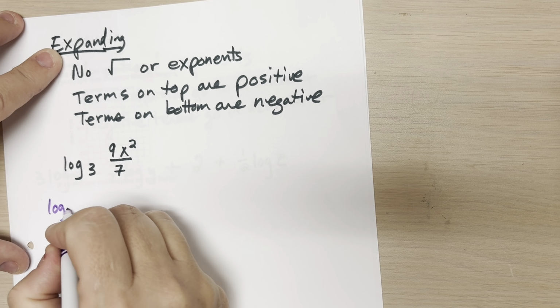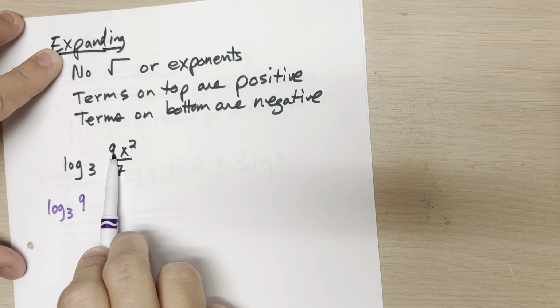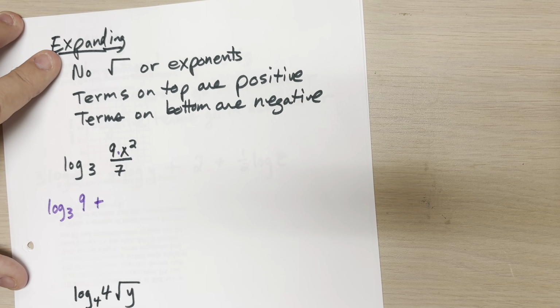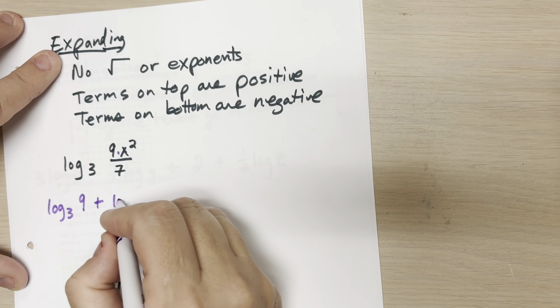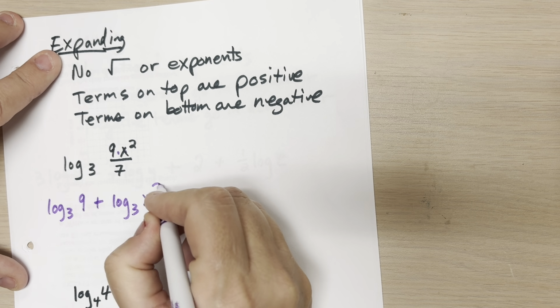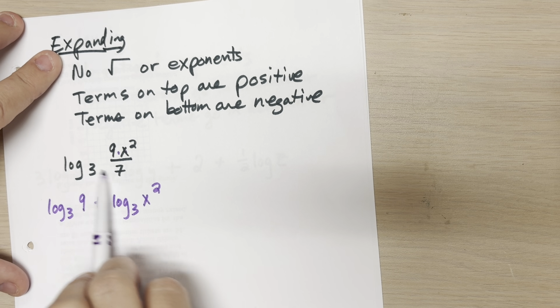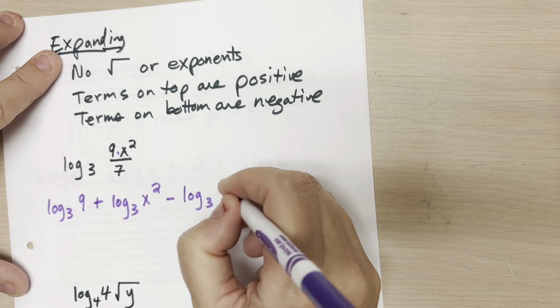So we have log base 3 of 9. It's on top, the term is positive. The next factor I have up here is going to create my second term, also positive because this factor is on top. Log base 3 of x squared. 7 is on the bottom, so the next term will be negative, log base 3 of 7.